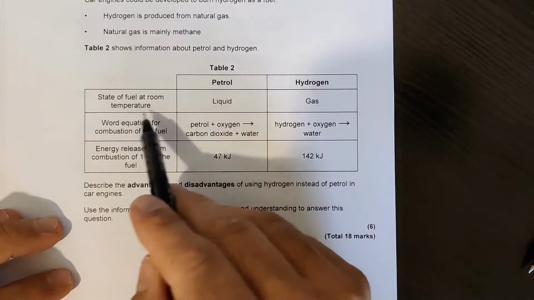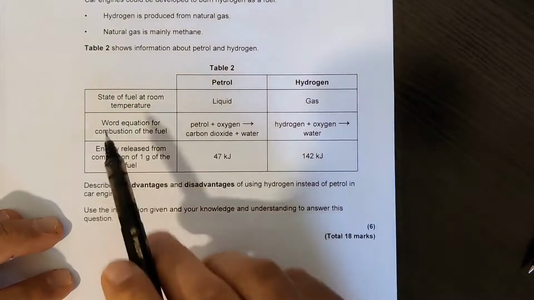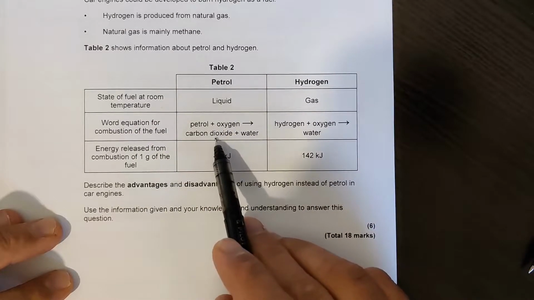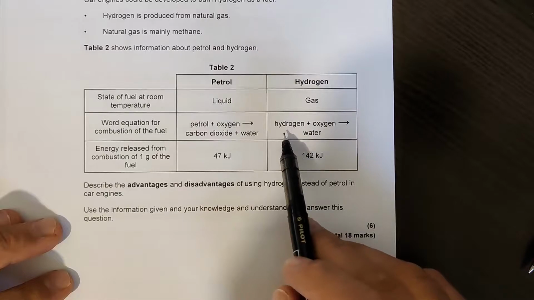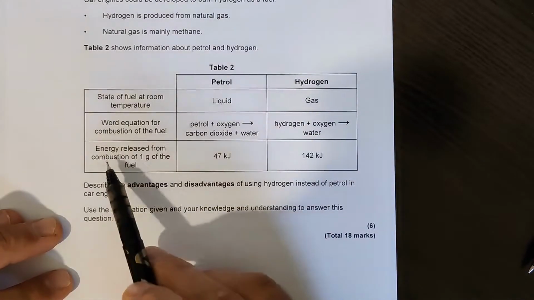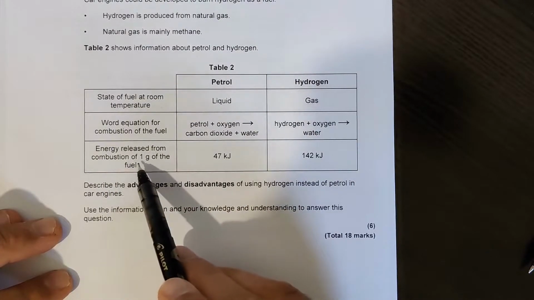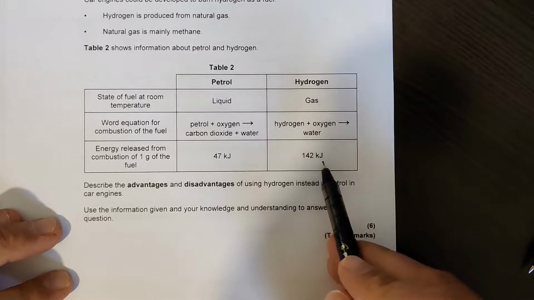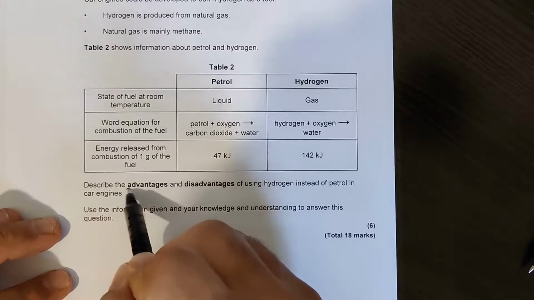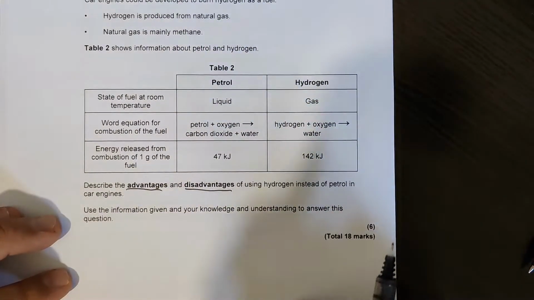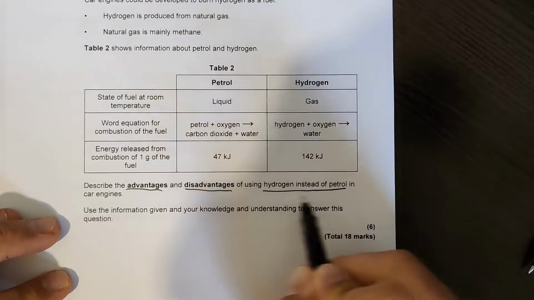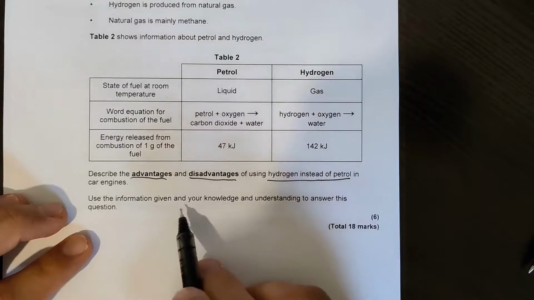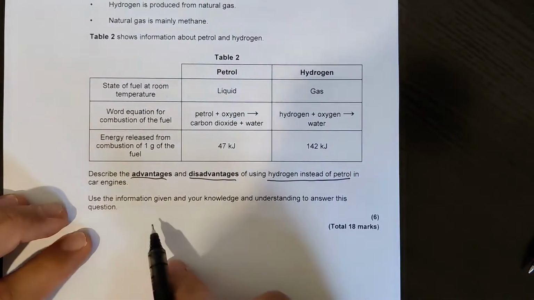State of the fuel at room temperature, we got liquid petrol, and then we have hydrogen gas. Word equation for the combustion of the fuel: petrol plus oxygen gives you carbon dioxide and water, and hydrogen plus oxygen just gives you water. The energy released from the combustion of 1 gram of fuel is 47 kilojoules for petrol, and for hydrogen it is 142 kilojoules. Describe the advantages and disadvantages of using hydrogen instead. Okay, you want to focus on using hydrogen instead of petrol in car engines. Use the information given and your knowledge and understanding to answer the following question, okay?